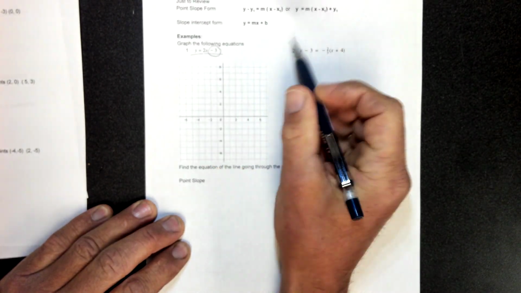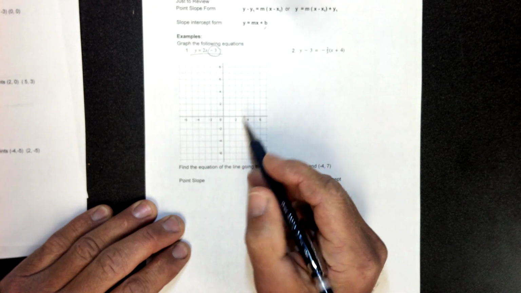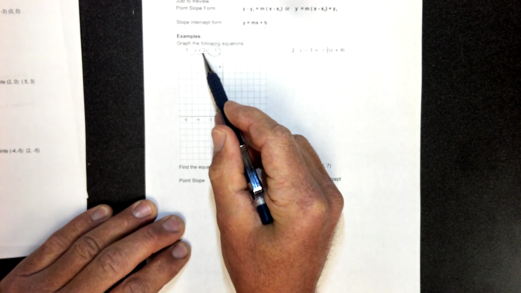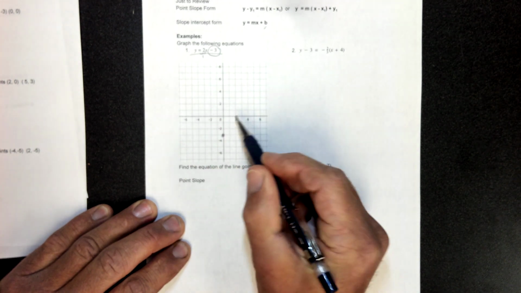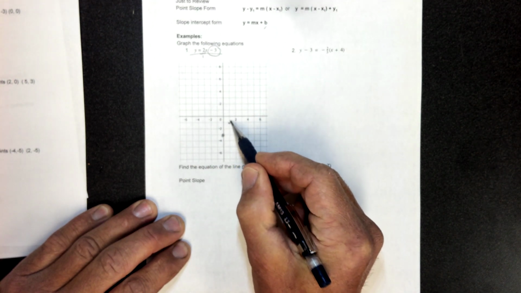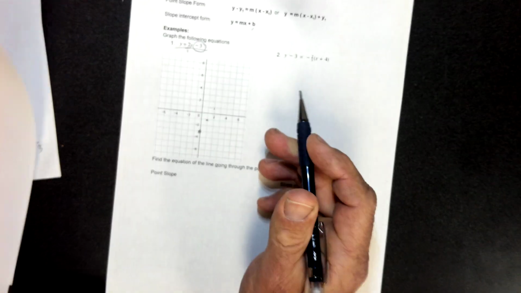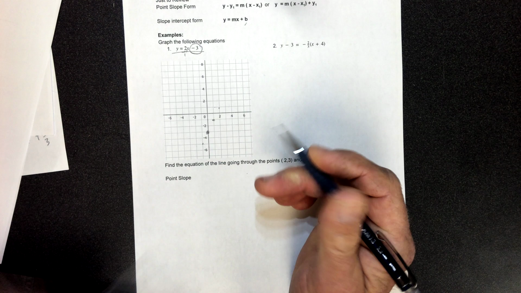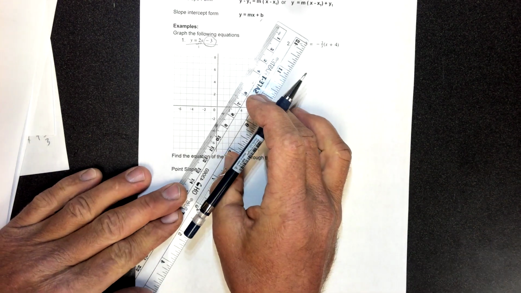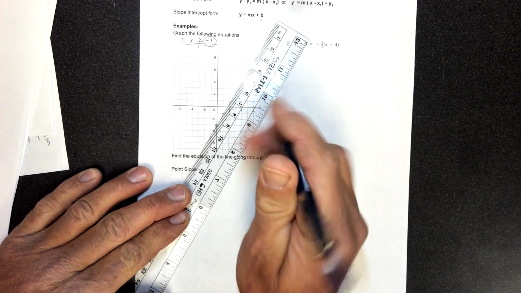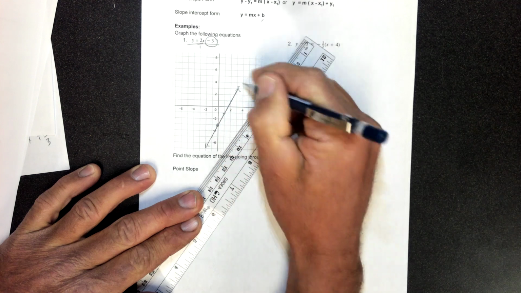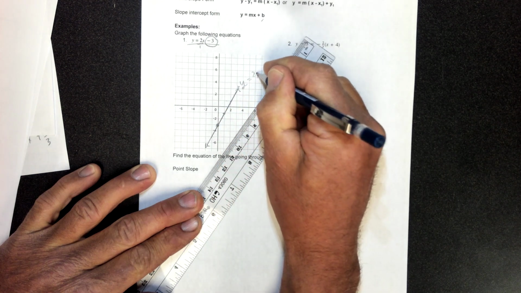This is in slope-intercept form, right? So that's my y-intercept. So I'm going to go here, and then I'm going to count off my slope, which is up 2 over 1. Up 2 over 1, or I can count it off down 2 back 1, and then I can draw my line, and there's my equation, y equals 2x minus 3.